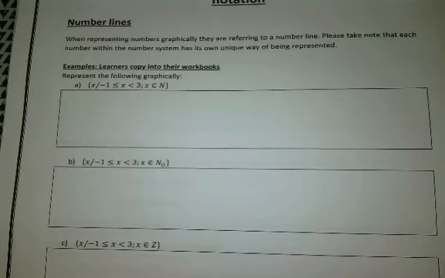Okay, grade 10s. Something that's completely new this year is number lines. What's going to happen is the question is going to ask you to describe a set of numbers on a number line. That's what's going to happen. When representing numbers graphically, they are referring to a number line.